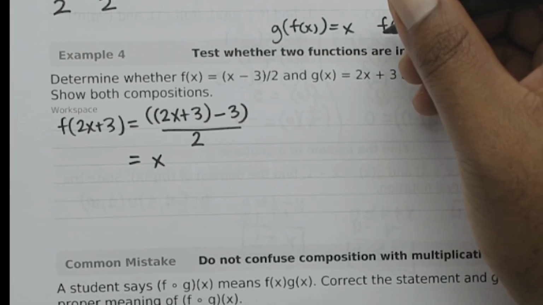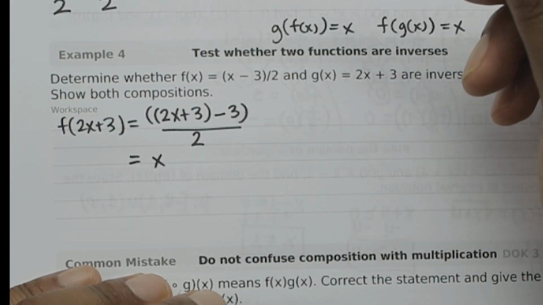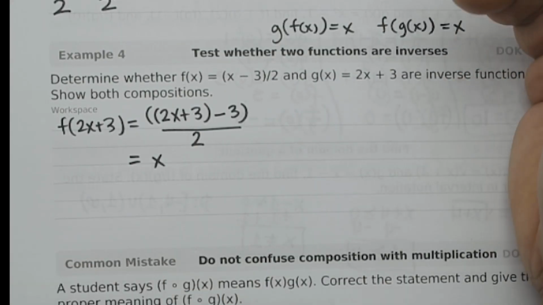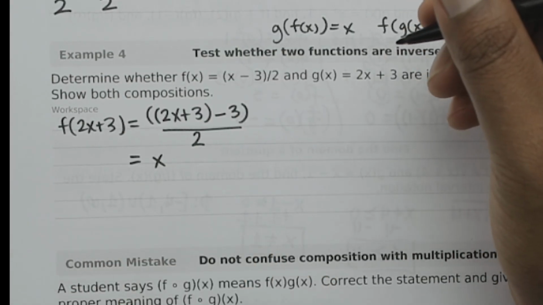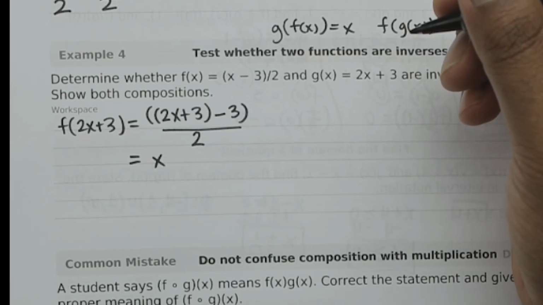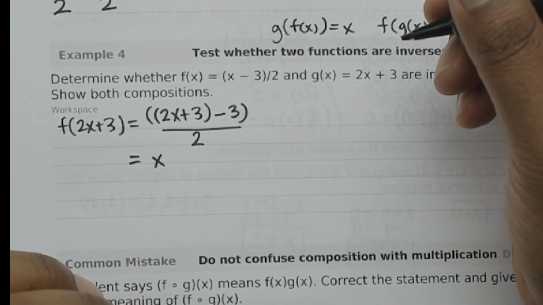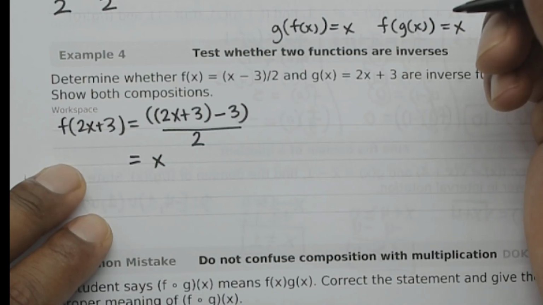Now let's check the second composition. The second composition says that we need to take f of x and put it into g. I just want to verify what we did here.